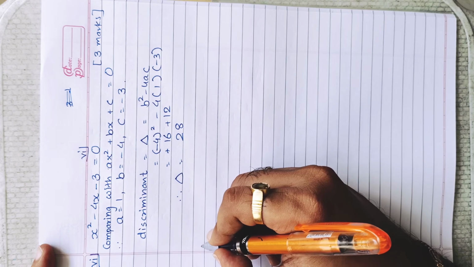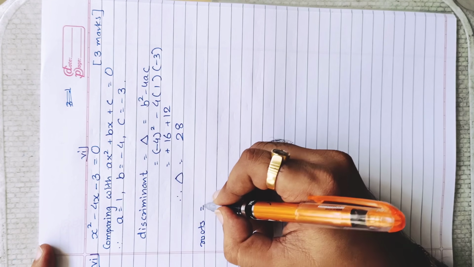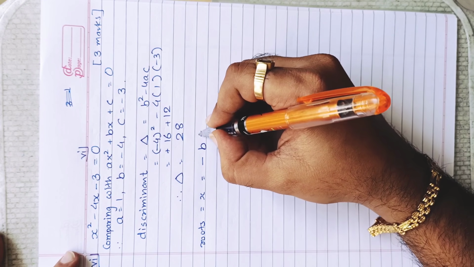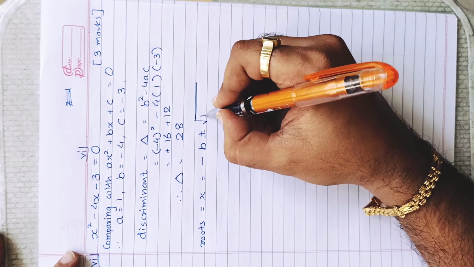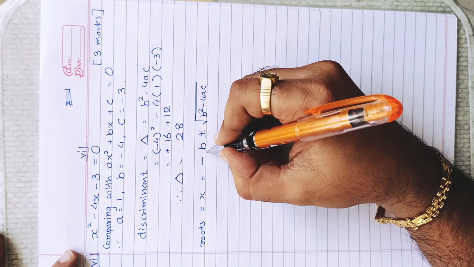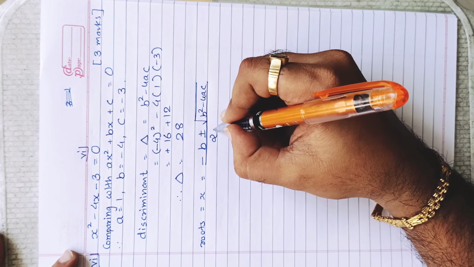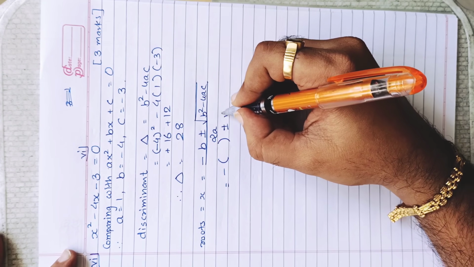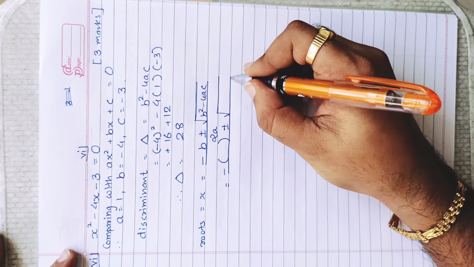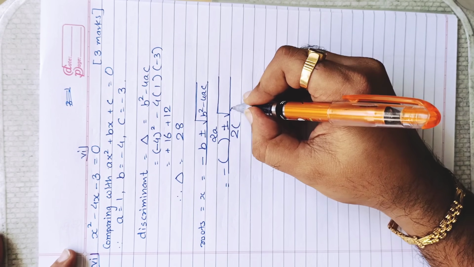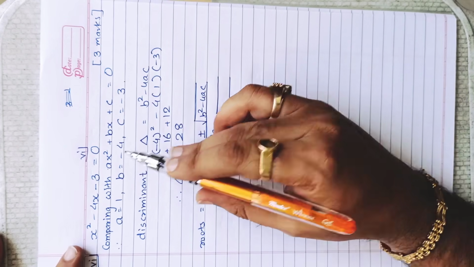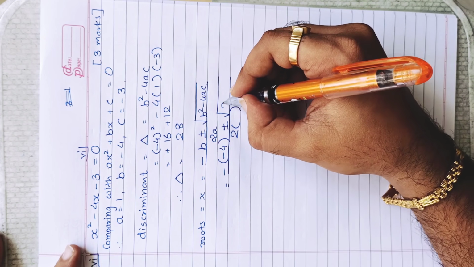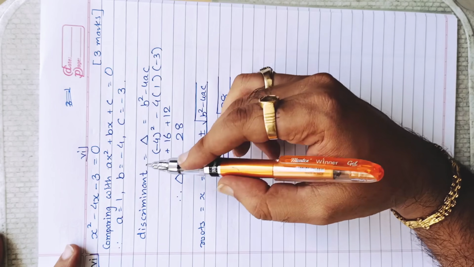Now roots, and roots are x because the variable is x. Formula is minus b plus minus under root delta, that is b square minus 4ac, upon 2a. Value of b is minus 4, plus minus root of b square minus 4ac which is 28, and value of a is 1.